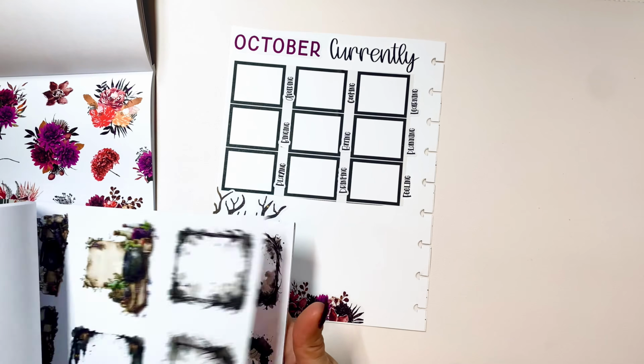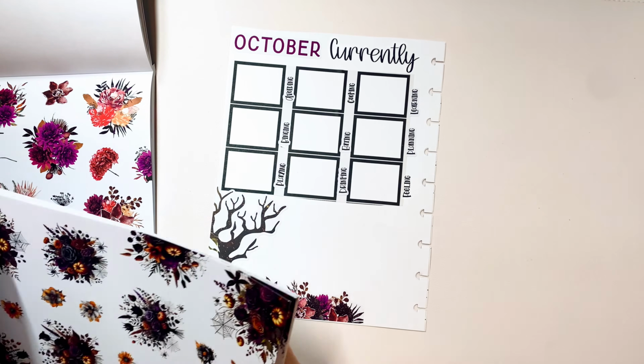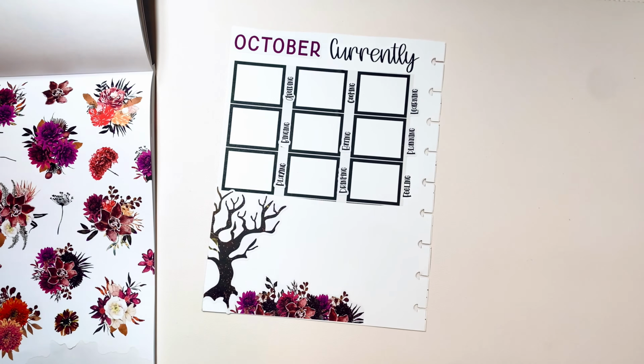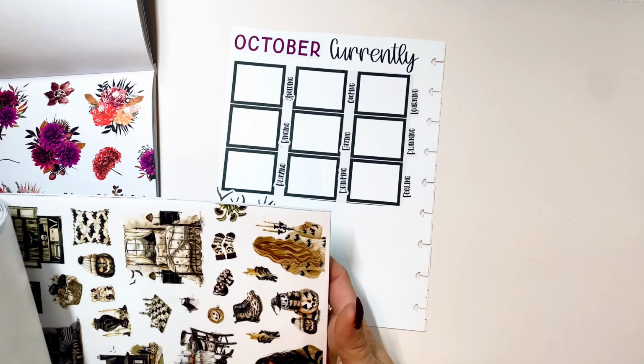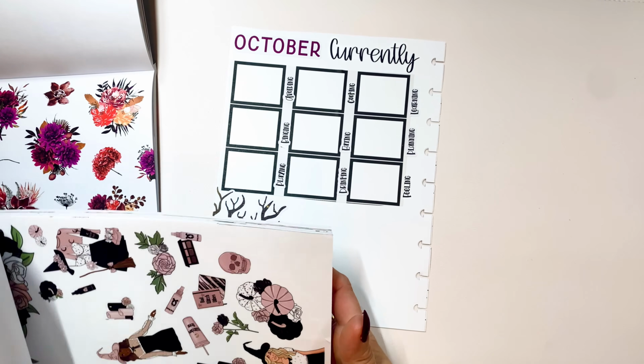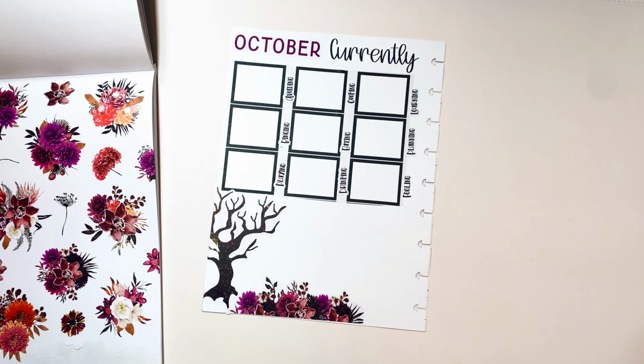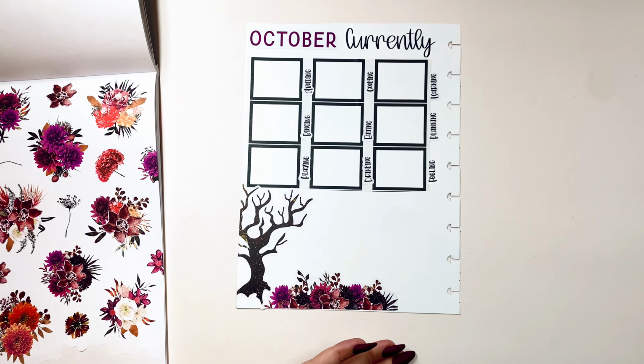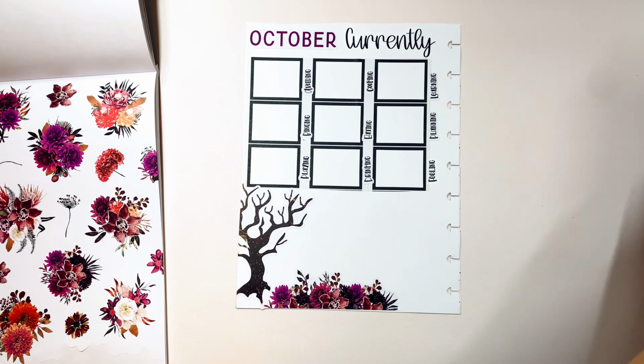There's all of this spooky stuff, and I really like it, but I don't know. It looks like everybody has the same exact flowers, the orange and the black, and I have them too. I really like them. But I have other plans for them today, so we're not gonna use them in here. But we are going to use them.